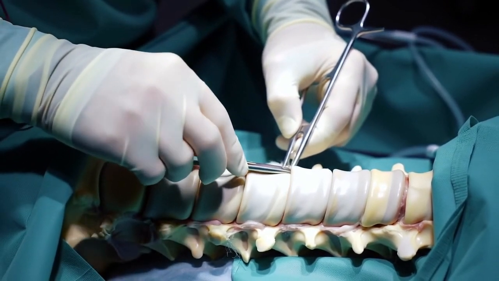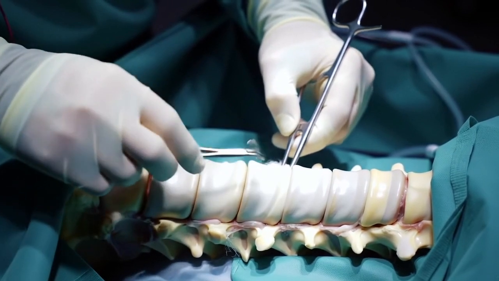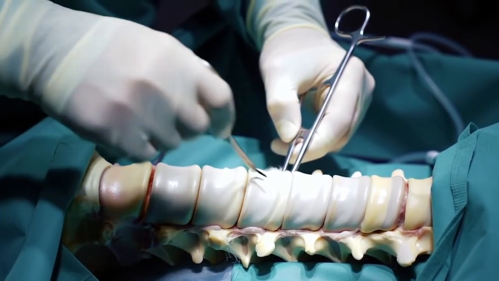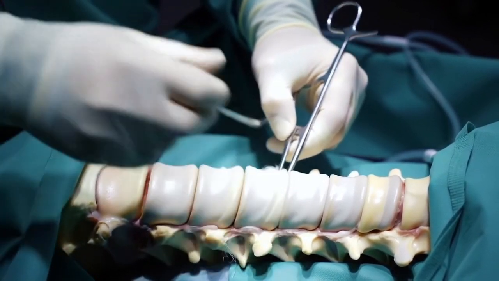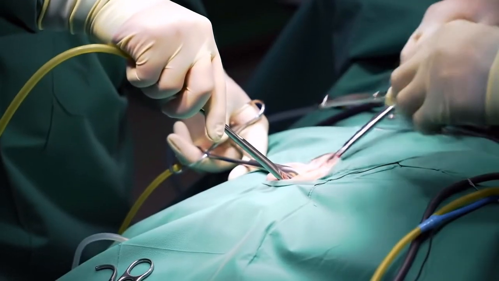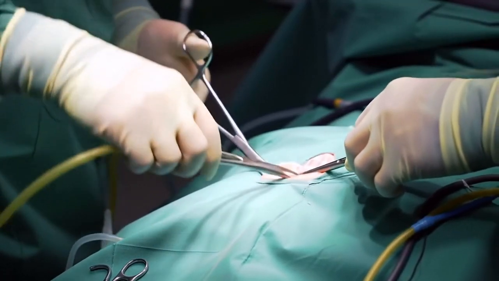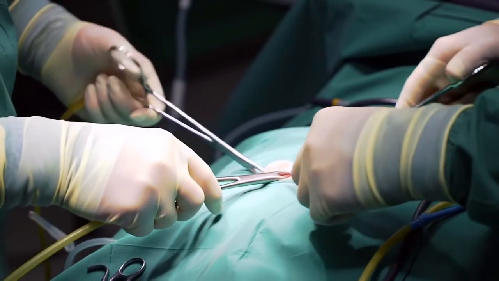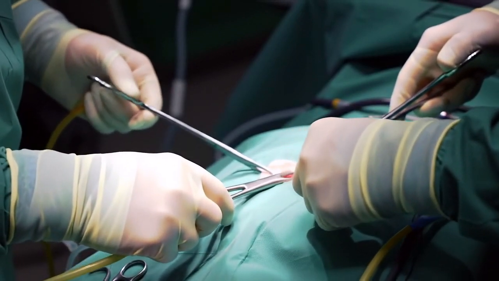Indications. A laminectomy is primarily a decompression surgery. Its main goal is to alleviate pressure on the spinal cord or the nerves that branch out from it. The most common reason for this pressure is spinal stenosis. Key conditions treated with a laminectomy include spinal stenosis. This is the narrowing of the spinal canal, often caused by age-related wear and tear, or osteoarthritis. Bone spurs, or osteophytes, and thickened ligaments can grow into the canal, squeezing the nerves. This is the most common reason for a laminectomy.